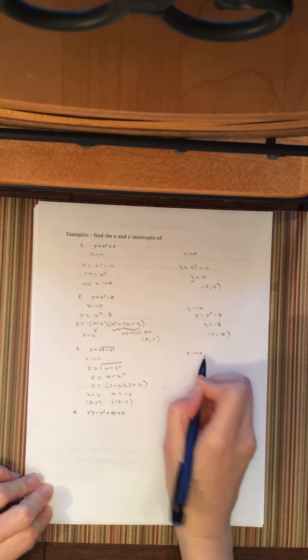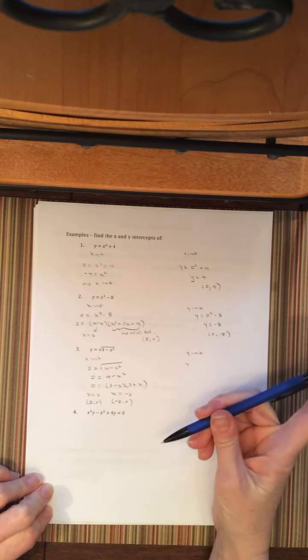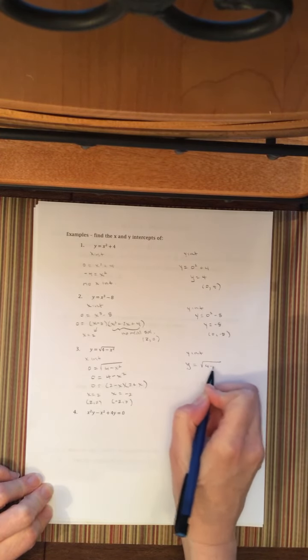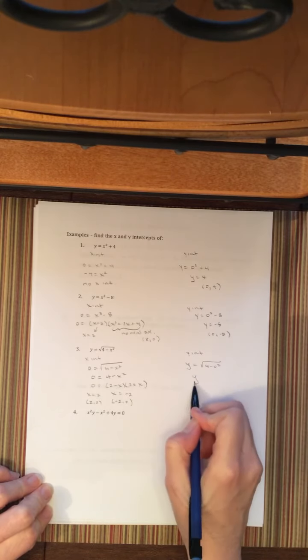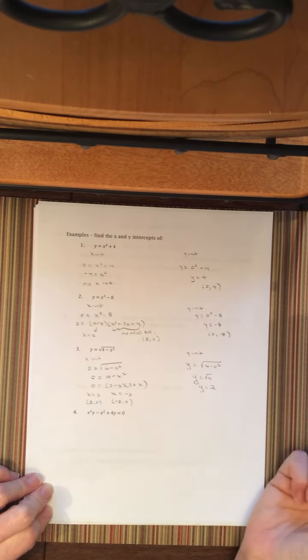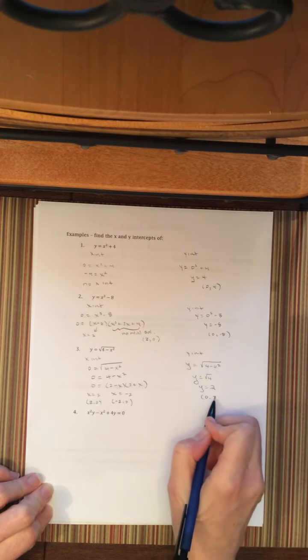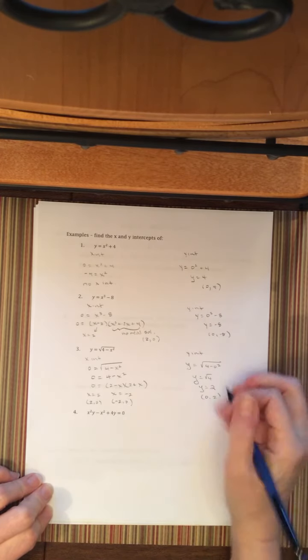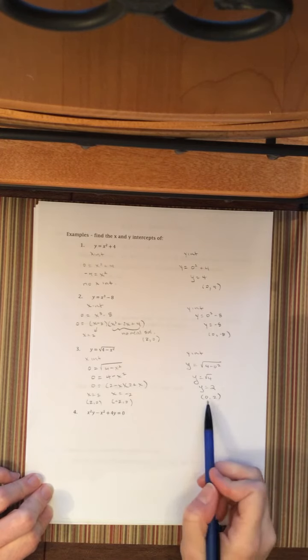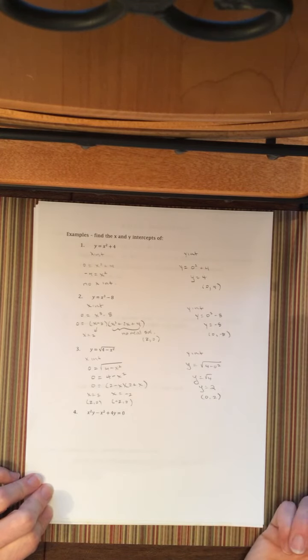My y-intercept, I'm going to plug 0 in for x, and it's the square root of 4, and the square root of 4 is 2. Sometimes people get confused about whether the square root of 4 is 2 and -2, but square roots are defined to be the positive value. So my y-intercept is 0, 2.